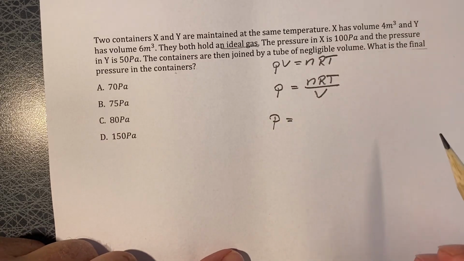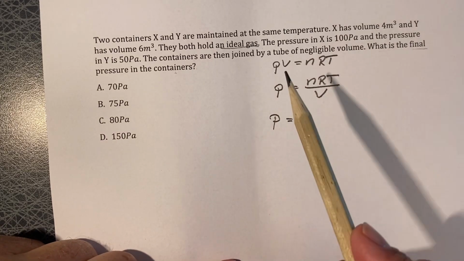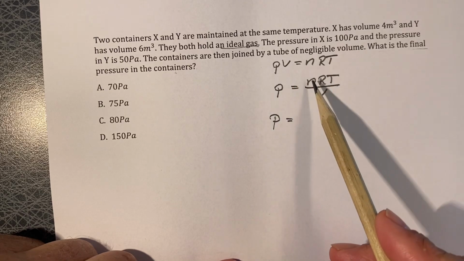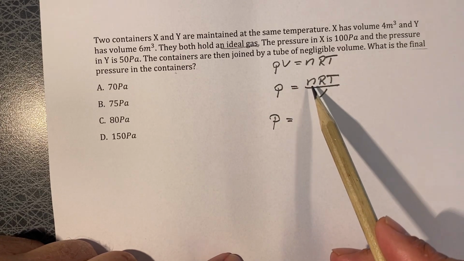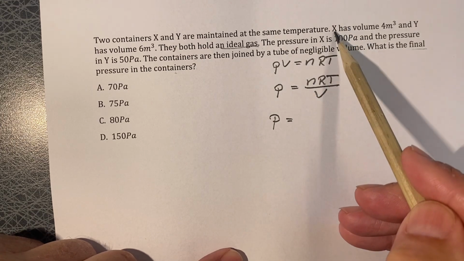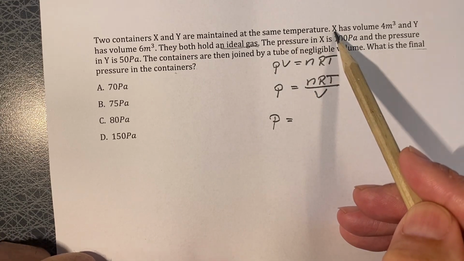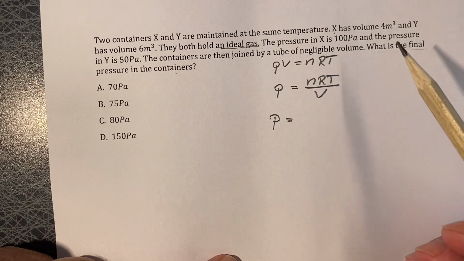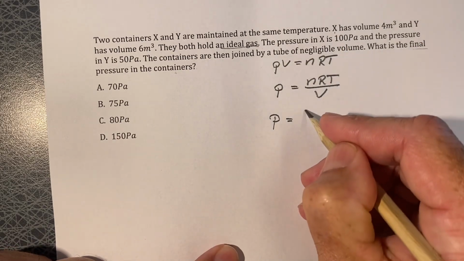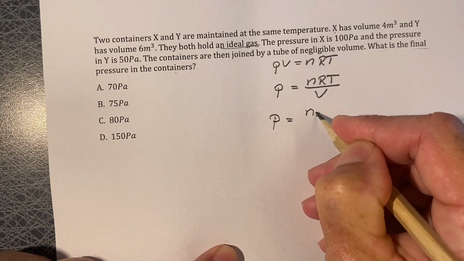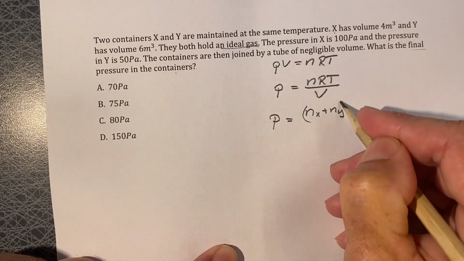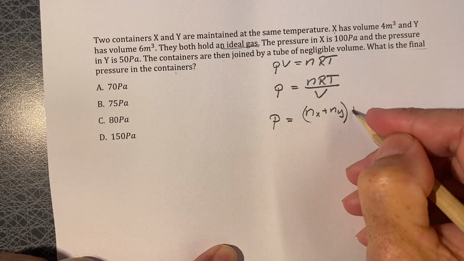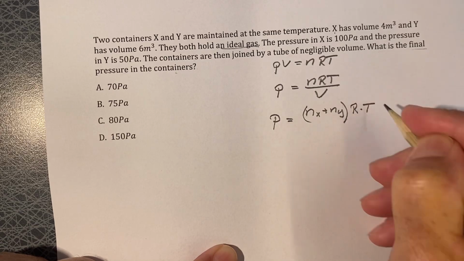So when you have joined these two containers, the number of molecules will be the number of molecules in container X plus the number of molecules in container Y. Therefore, I could write it as (nX plus nY), of course with a parenthesis around it, R times T.